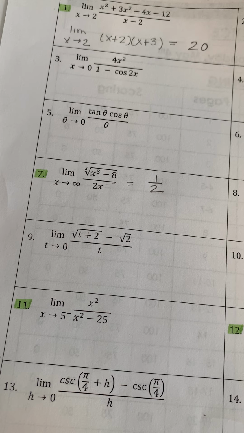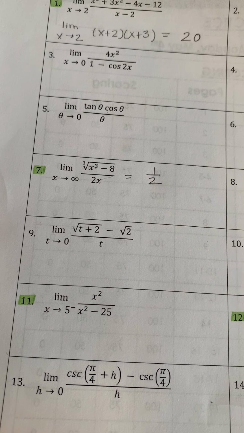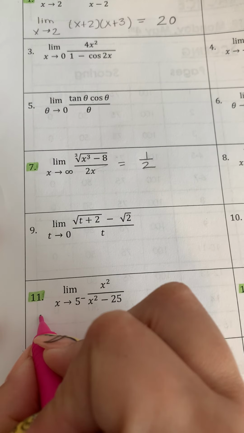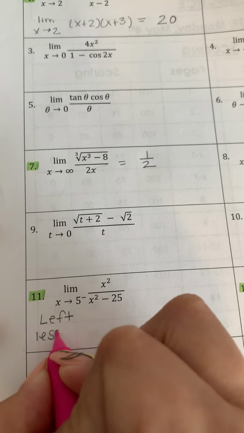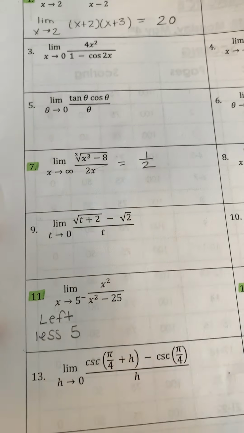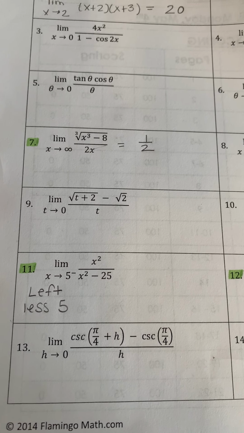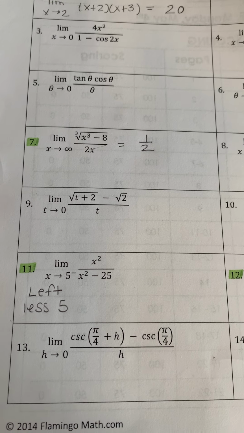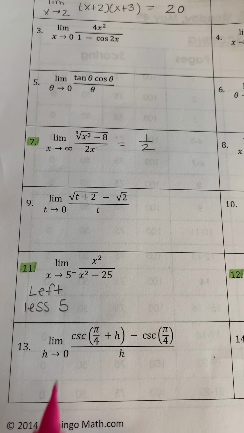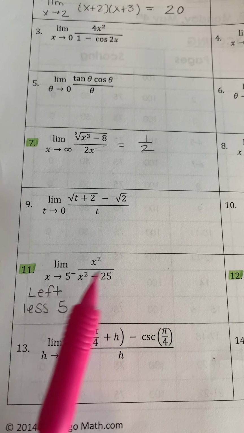All right, number 11. The limit as x approaches 5 from the left of x squared over x squared minus 25. First of all, this is 5 approaching from the left, so I'm looking at values less than 5. The other thing I'm thinking about is even if I factor this, even if I manipulate it, I still can never plug 5 into this.